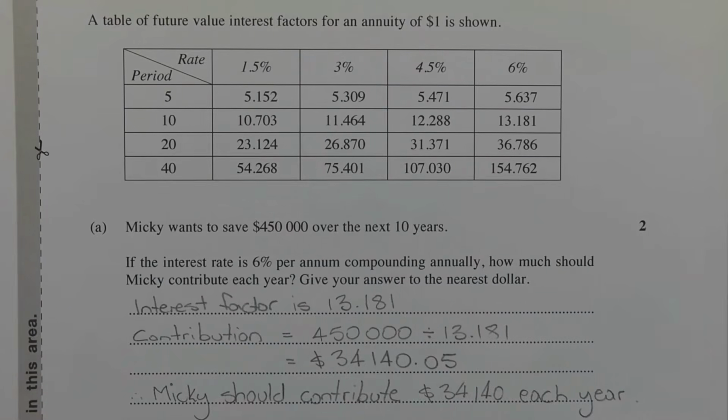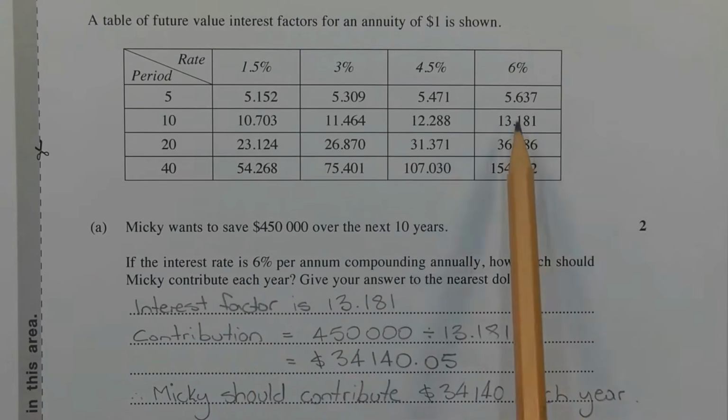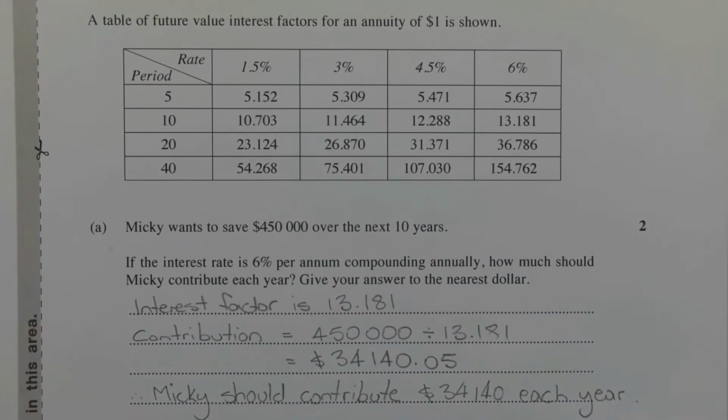The first thing we need to find is the correct interest factor from the table. We know that the annuity is earning interest at 6% per annum, compounding annually, so there's no division of this interest rate required. So we can reference this column here. We know that the length of one period is 1 year and the investment runs over 10 years, so we need to reference this row here. The intersection of this row and this column is this cell here, 13.181. So the interest factor is 13.181.